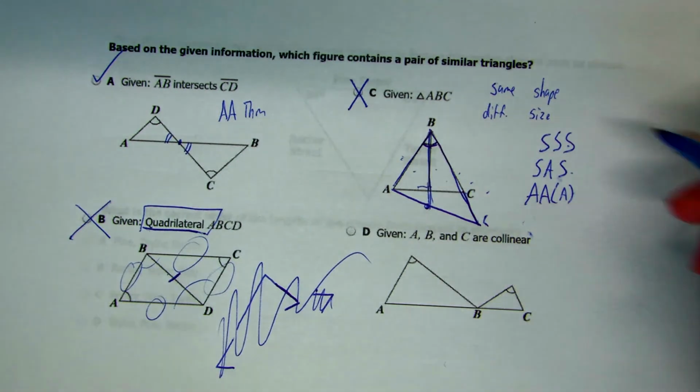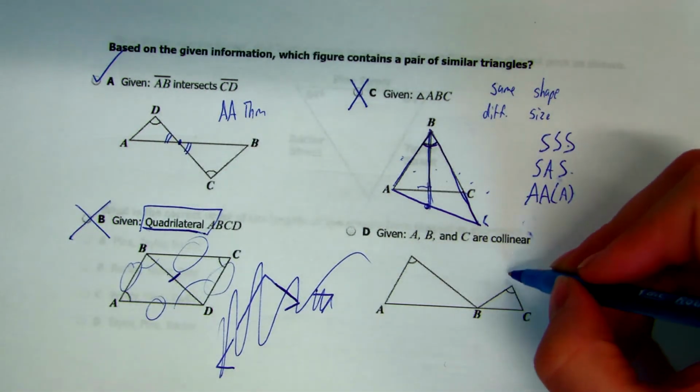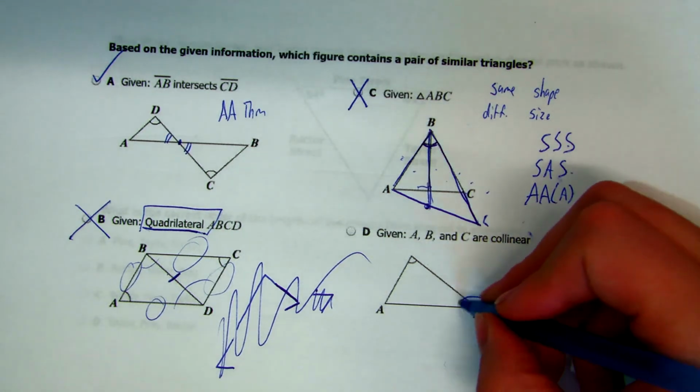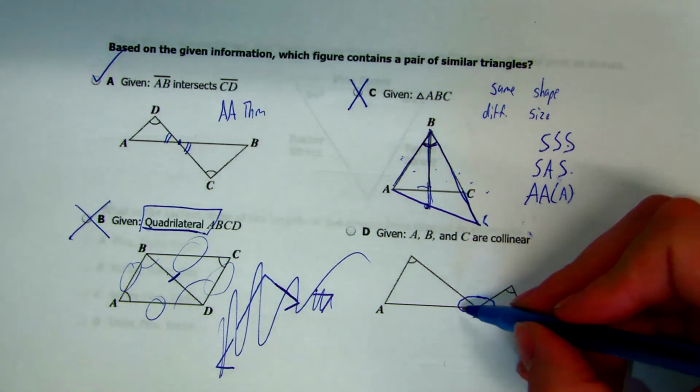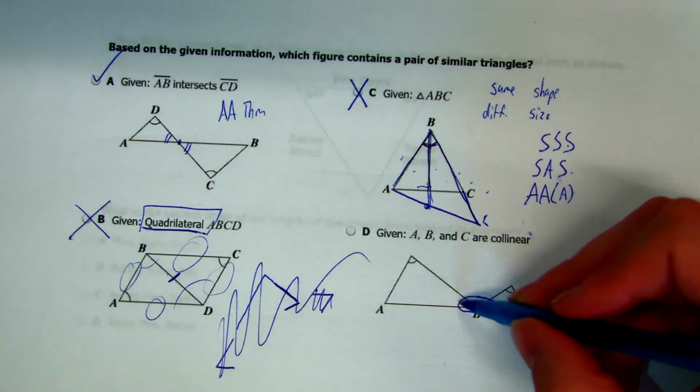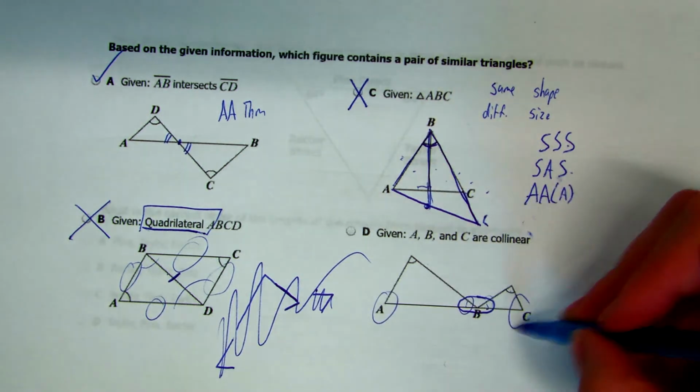It's not equal. You're given collinear points, and you know that these two angles are equal. You do not know that this pair is vertical. They're not necessarily vertical. Actually, they're definitely not vertical. So you don't have a second angle. You know nothing about these two angles.